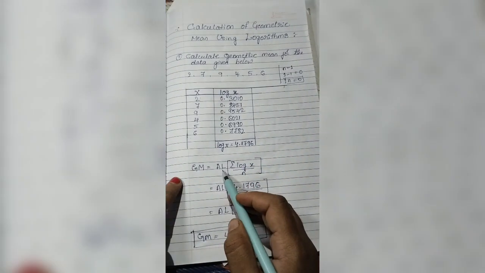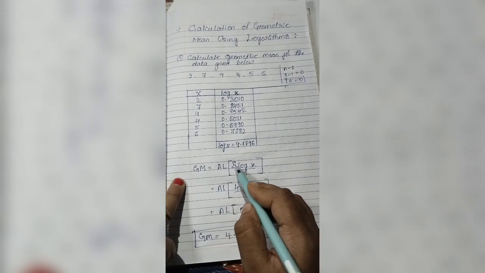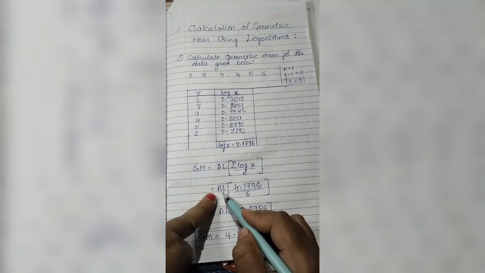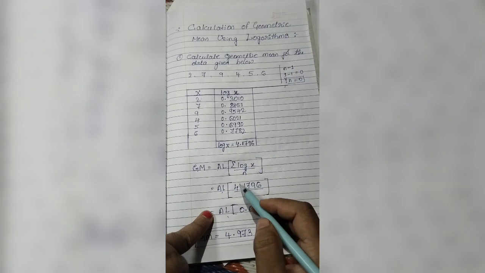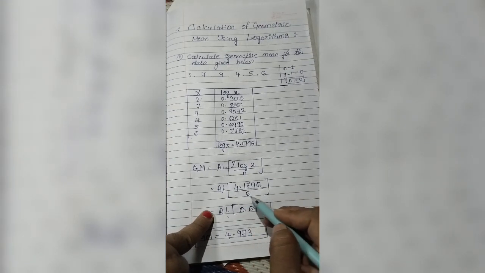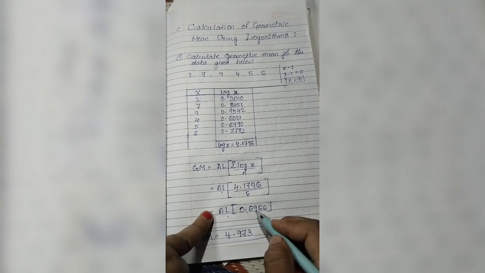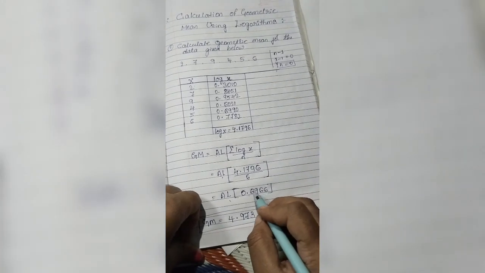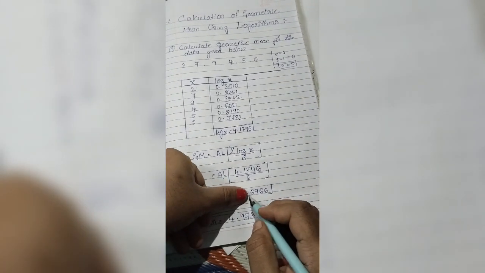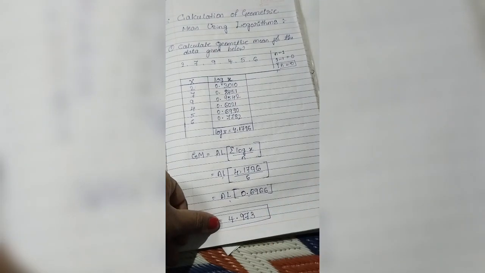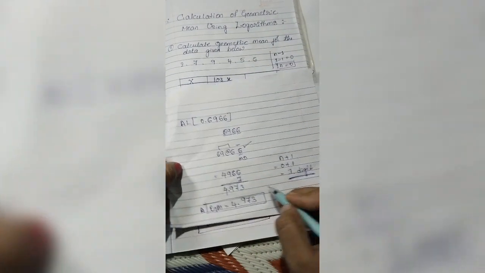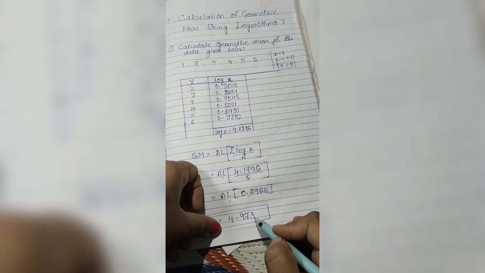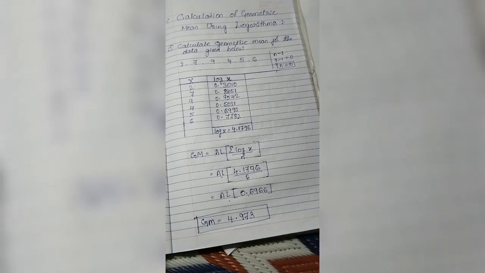You will get 4.1796. GM is equal to AL sigma log x divided by n. We have to carry this anti-log until the last of the calculation. 4.1796 divided by 6, you will get 0.6966. For the anti-log we have to consider only the values after decimal. After calculation like this, finally we will get the value of 4.973. Okay, keep learning. Bye bye.